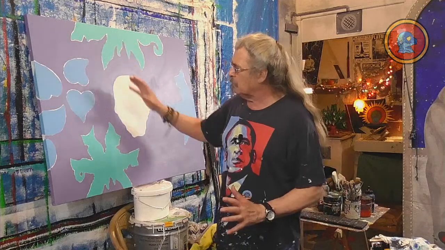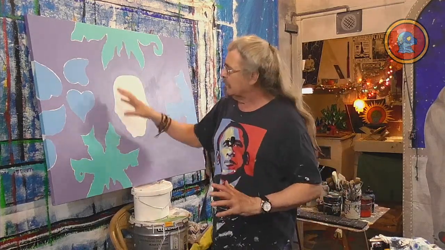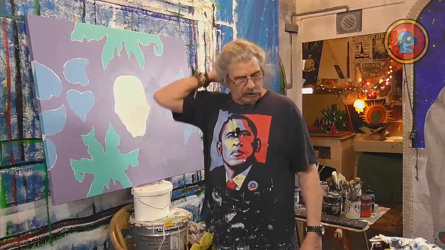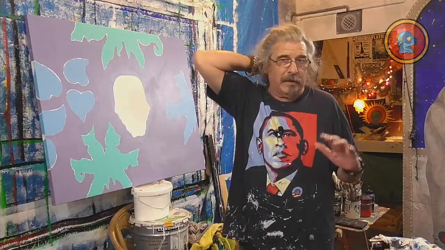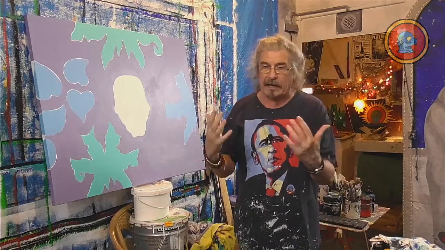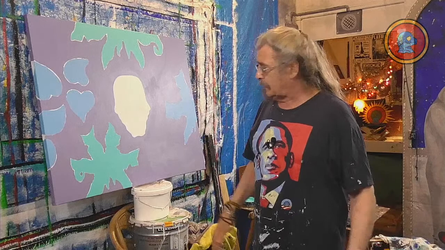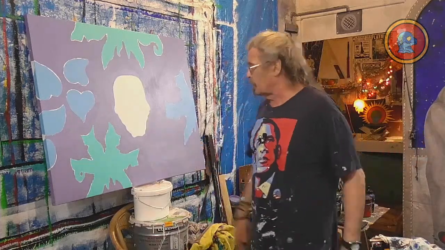So I'm trying to do most of the foreground first, and then I go and do the background and piece it in, which is not at all the correct way of painting. You're always supposed to start with the background and work your way towards the front. But what the hell, I don't follow rules anyways, right?